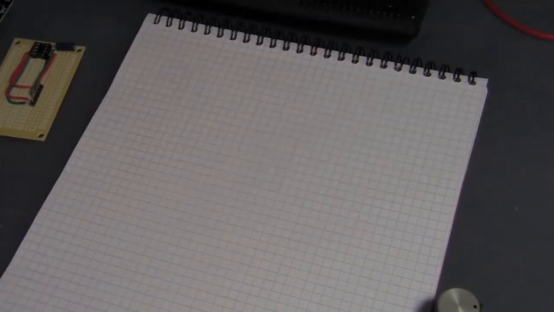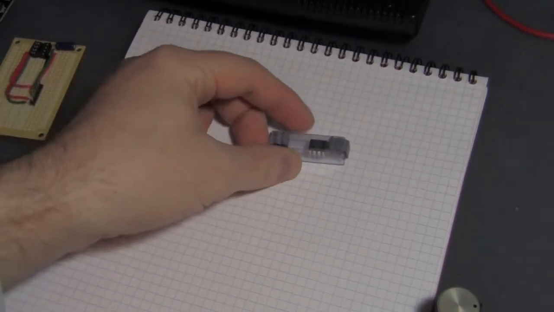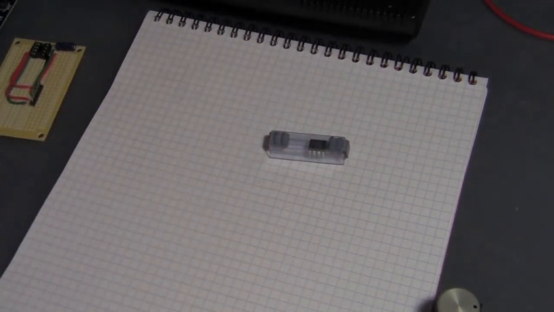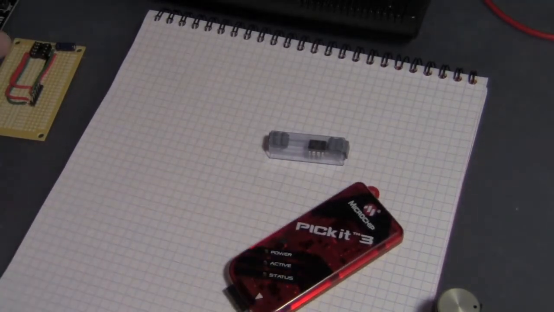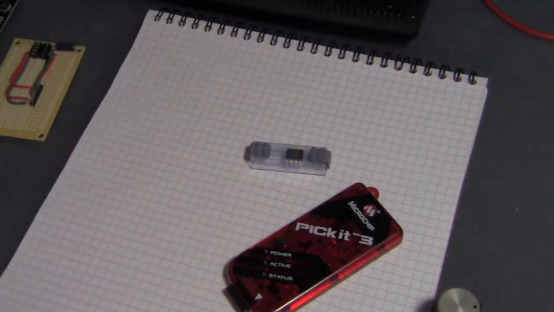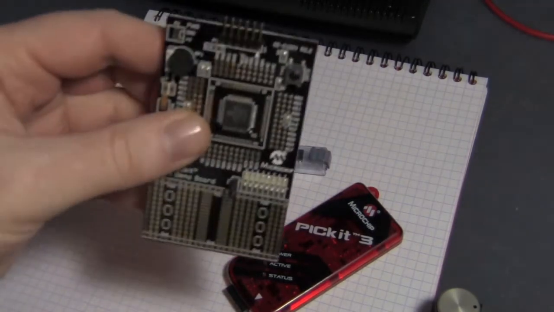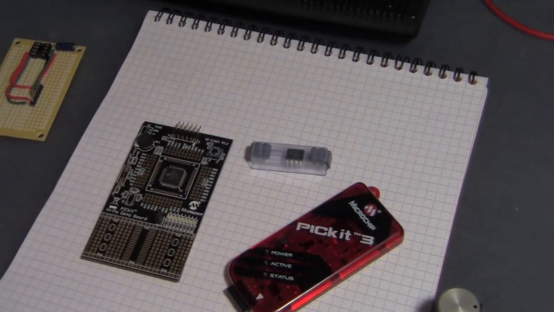Alright, so to program the PIC, and this is the little package that it comes in, you can see it's very small. I had to get a PIC programmer, and I chose the PICkit 3 from Microchip. It works with the Microchip PIC chips, so it was a natural. It does come with a development board, which was kind of nice. There are some lessons you can go through to kind of get a feel for how to program in C.